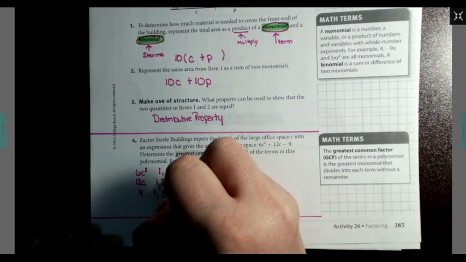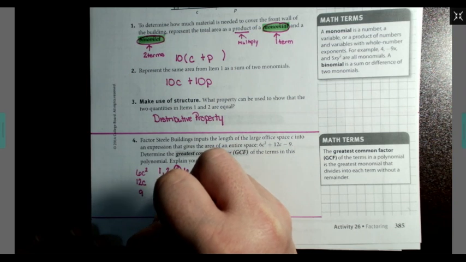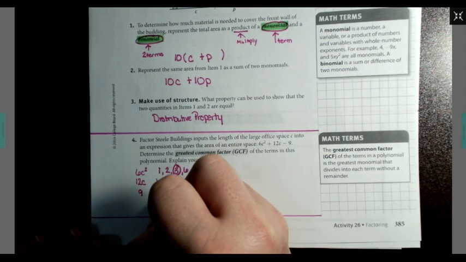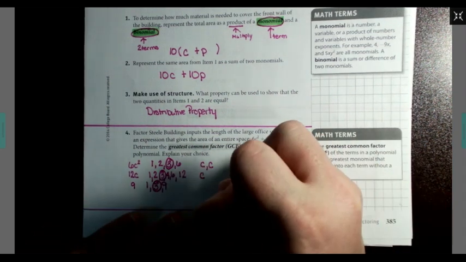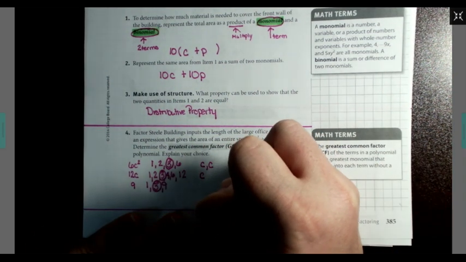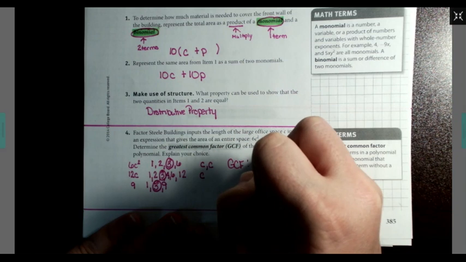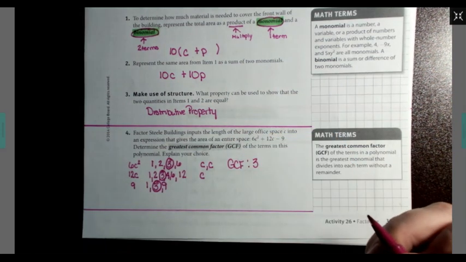But notice here I have a 3 and a 3. So my GCF is just 3.